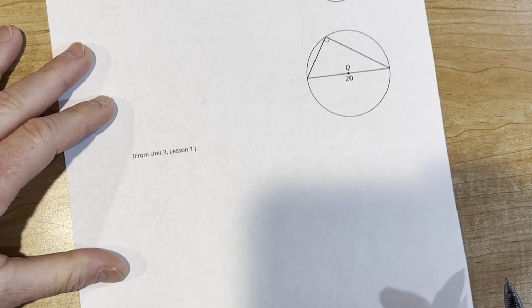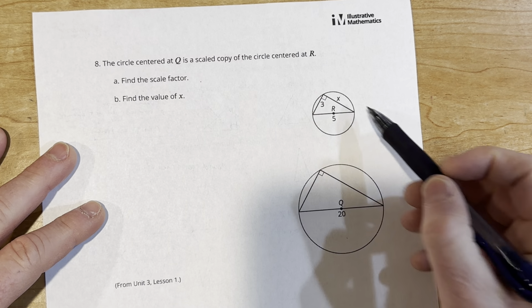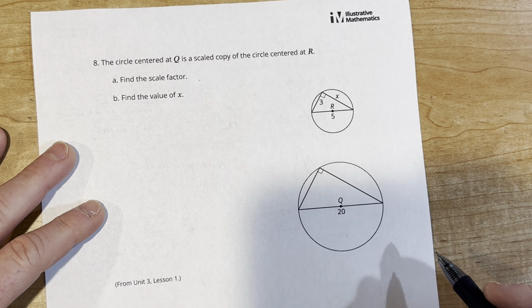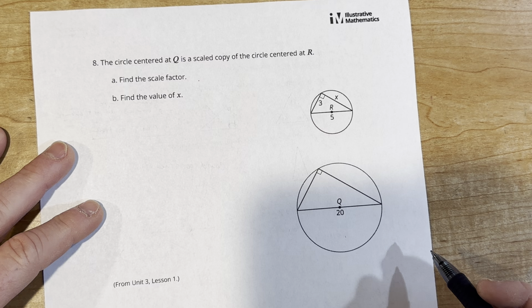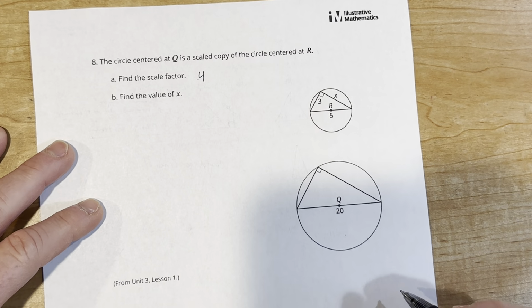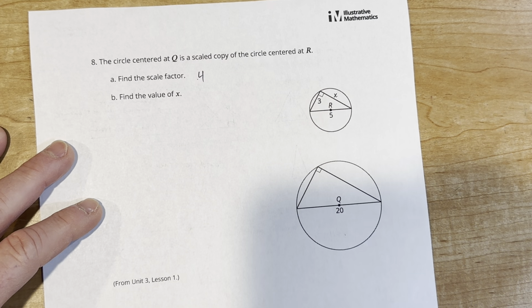Circle centered at Q is a scaled copy of the circle centered at R. Find the scale factor. Okay. So, scale factor is 4, because 5 times 4 equals 20. Find the value of x.